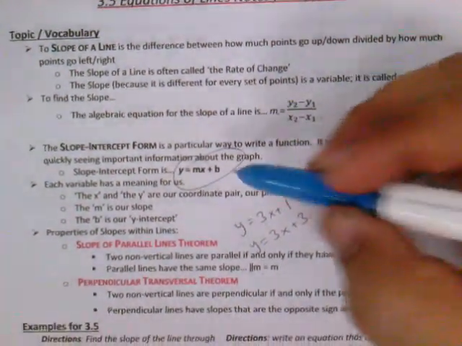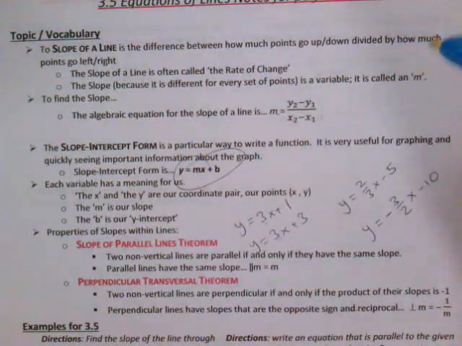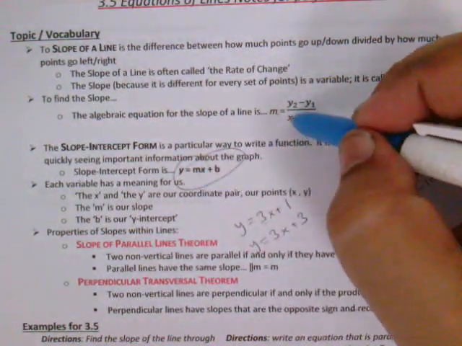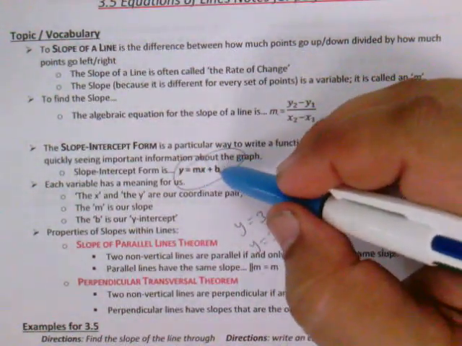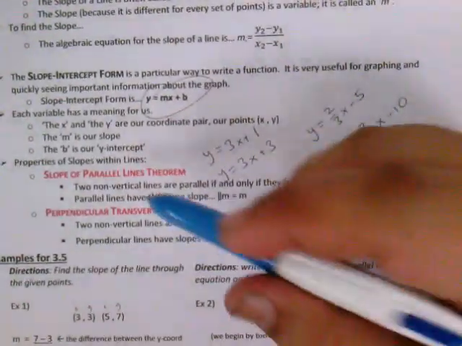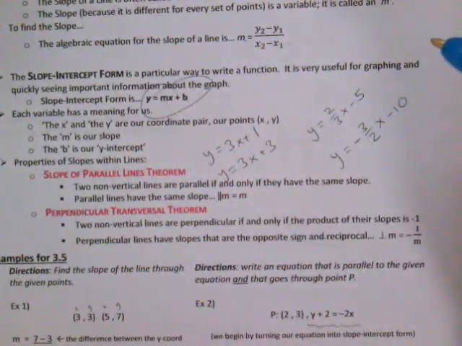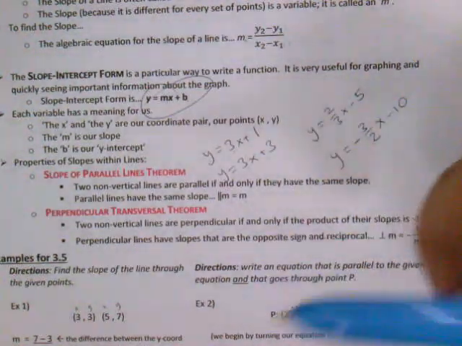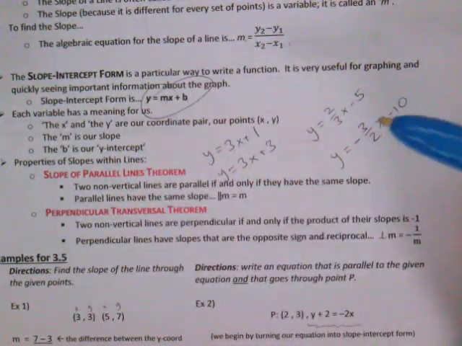Next, I would like to remind you of your y-intercept form, where our M is our slope, and our B is our y-intercept. Now, most of what we're doing in today's work has to do with parallel lines and perpendicular lines. They're going to ask us to create and find parallel lines and perpendicular lines.